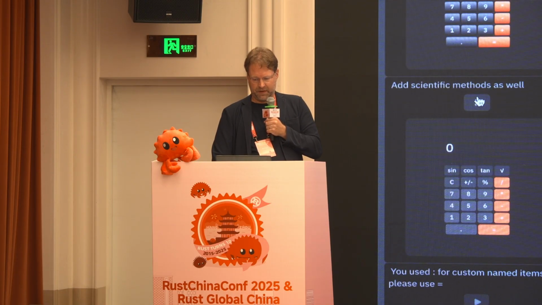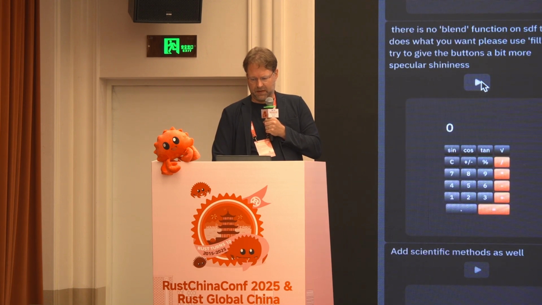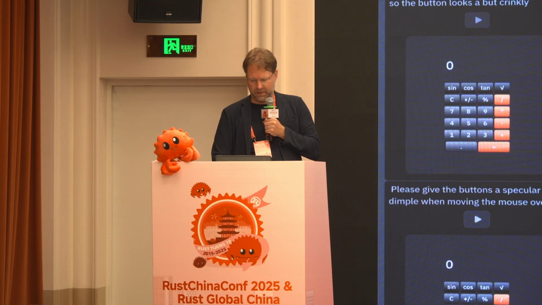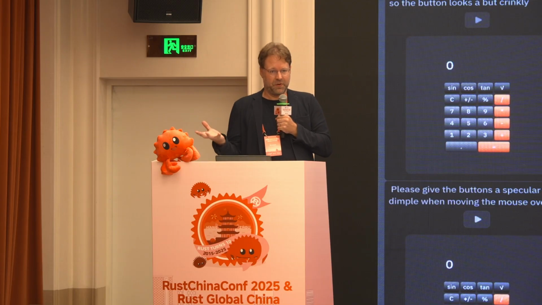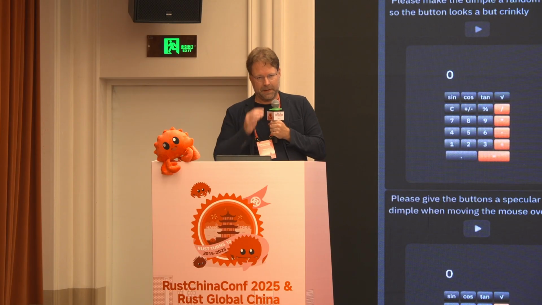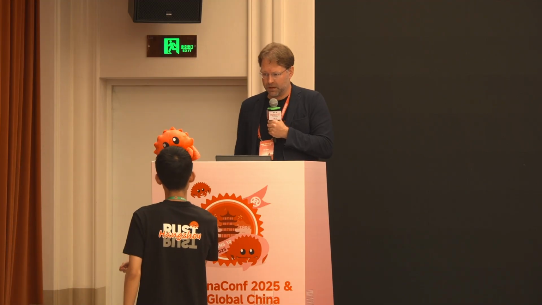I wanted to have scientific functions in there. I wanted to make the buttons have a gradient. And then I wanted to have a specular highlight when the mouse is over it. As you can see, single shot, it just works. You can talk to the AI to generate this level of application, and that works fine. It does fall off when you have a more complicated application.